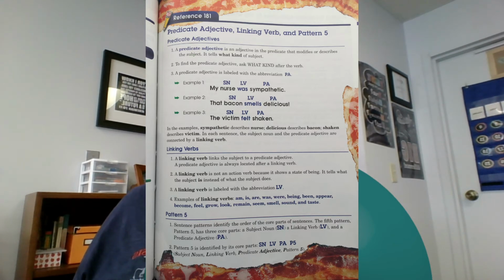All right, so in these examples, sympathetic, example number 1, sympathetic describes nurse. In example number 2, delicious describes bacon. And in example number 3, shaken describes the victim. And these are all joined by a linking verb. All right, let's just quickly review what is a linking verb. Well, number 1, under linking verbs, a linking verb links the subject to a predicate adjective. A predicate adjective is always located after a linking verb. Number 2, a linking verb is not an action verb because it shows the state of being.